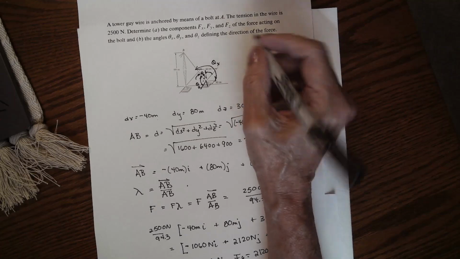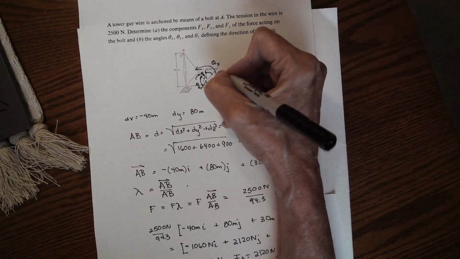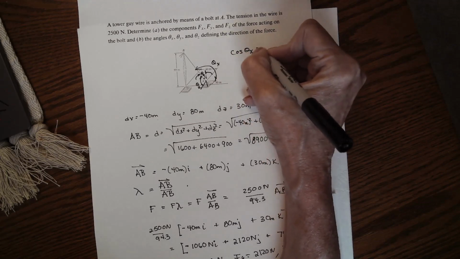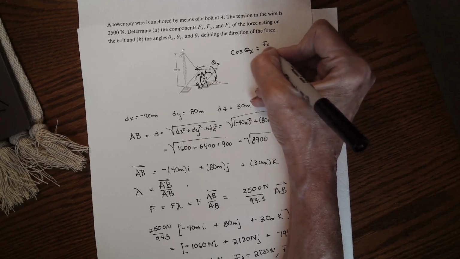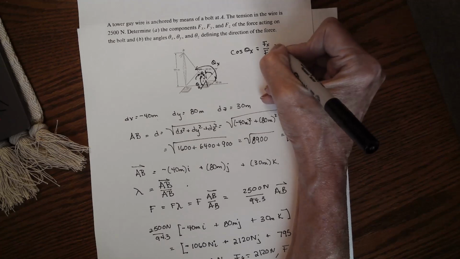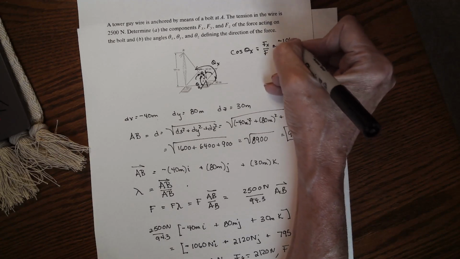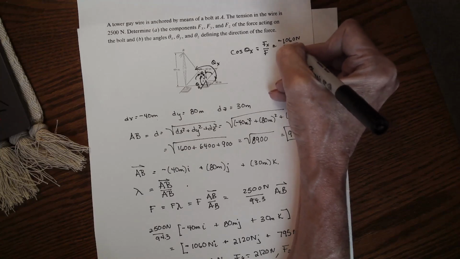So if we know those two, we know that the cosine of theta x equals F sub x over F, or negative 1,060 newtons over our 2,500 newtons.